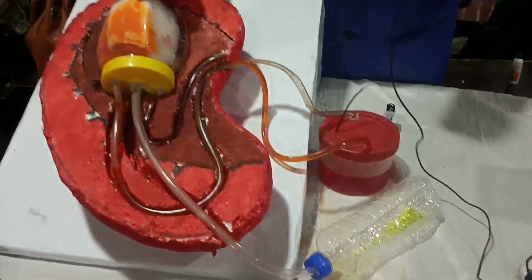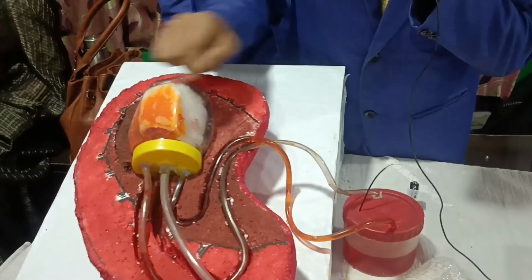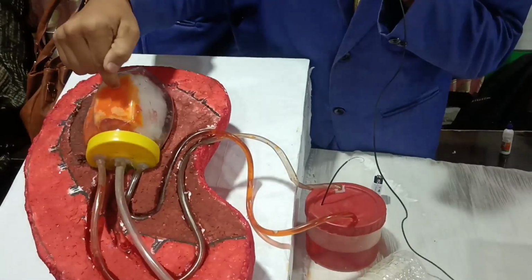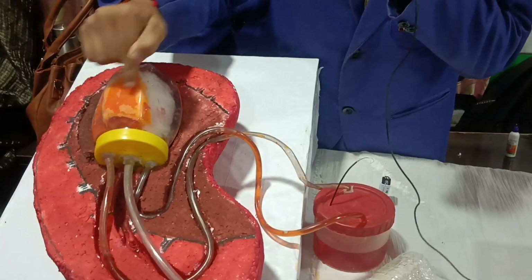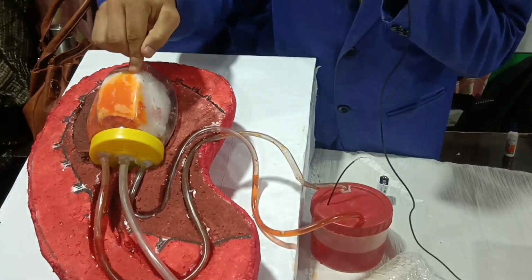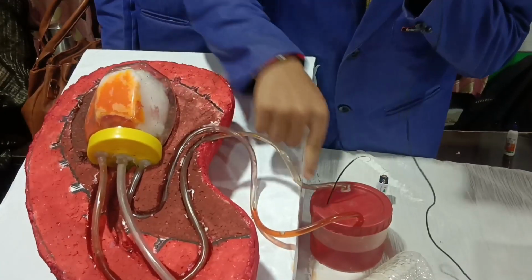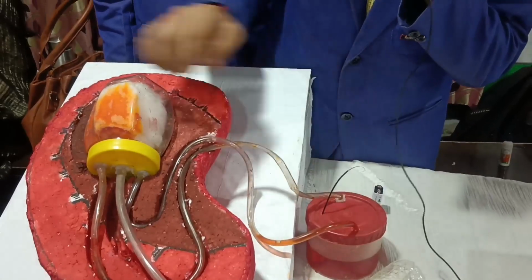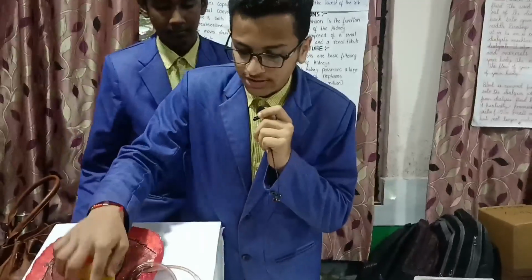It is a Bowman's capsule, discovered by Bowman. The impure substance is transferred into the Bowman's capsule. All the toxic substances present in the impure blood collect here, and pure substance goes back again to the human body. All the toxic substances go to the urinary bladder through the urethra.